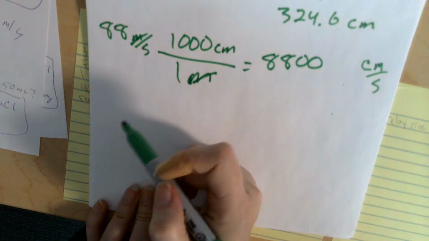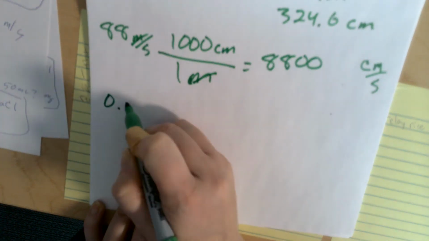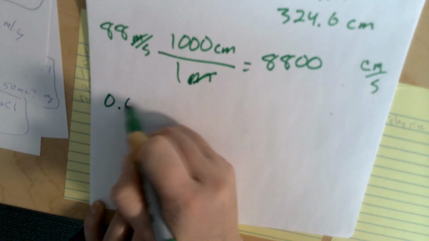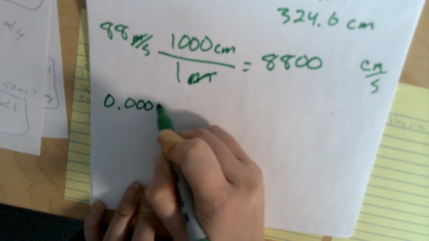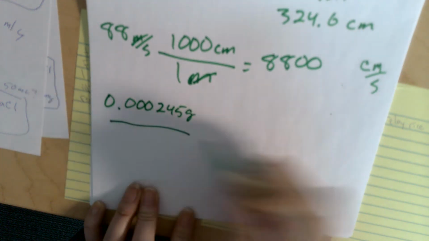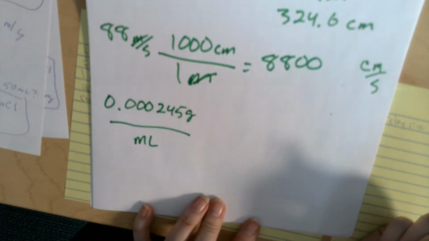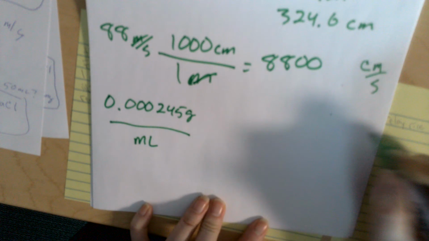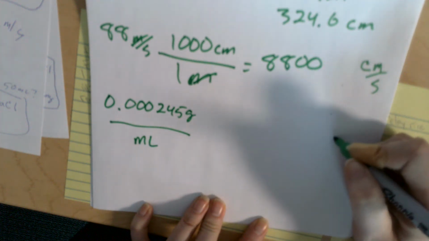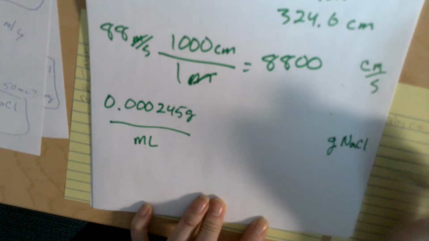And the fourth one on that first round, we have a tiny little number. So 0.00245 grams of NaCl per milliliter. And we were given a 50 milliliter sample. And they want to know how many grams of NaCl are left.